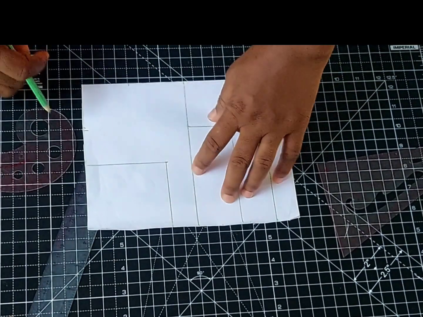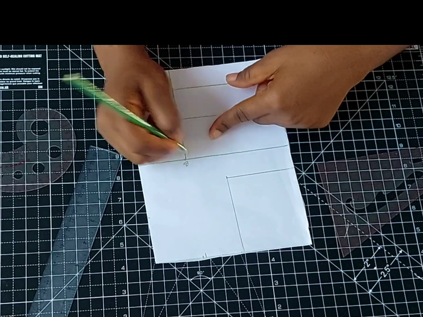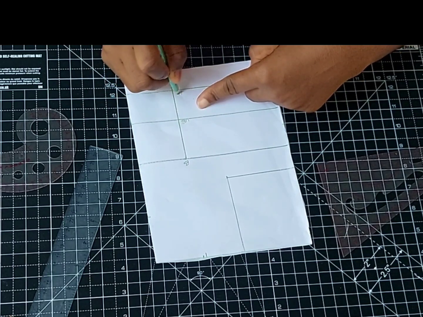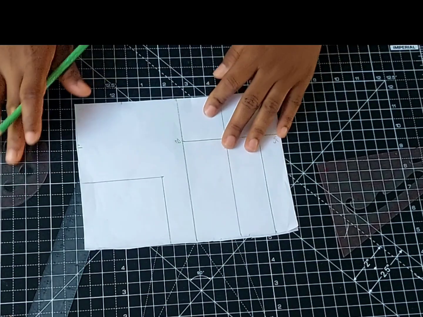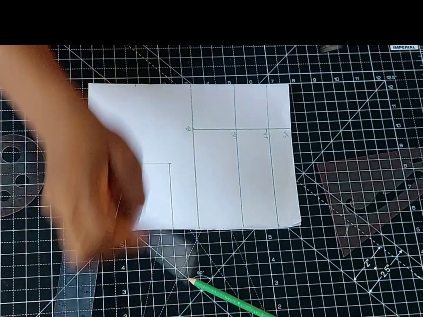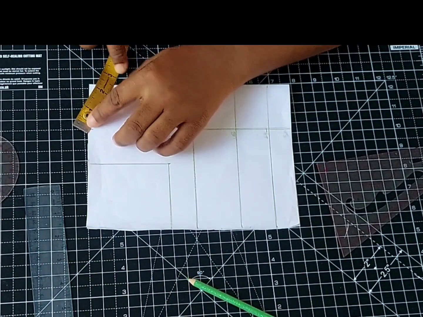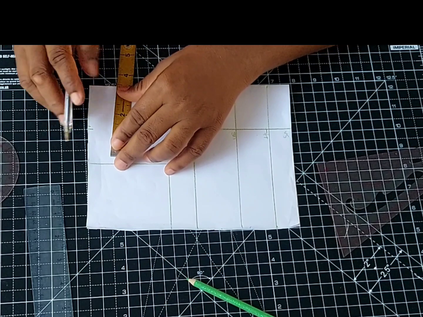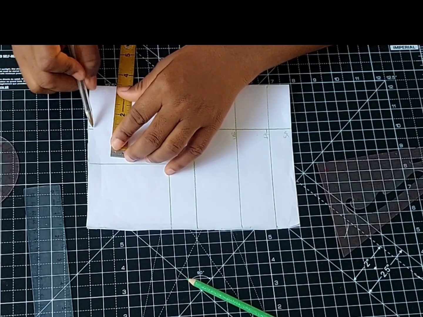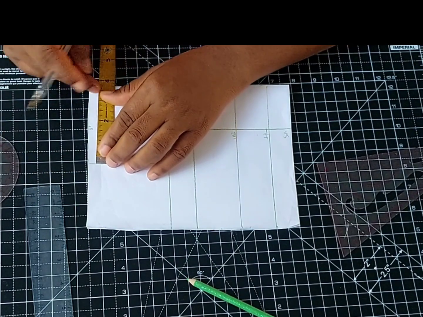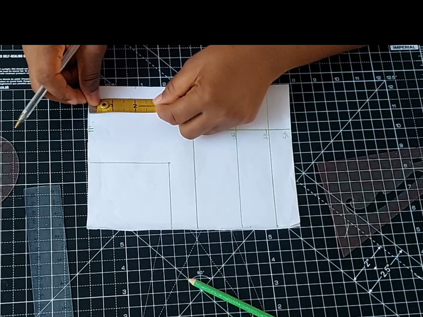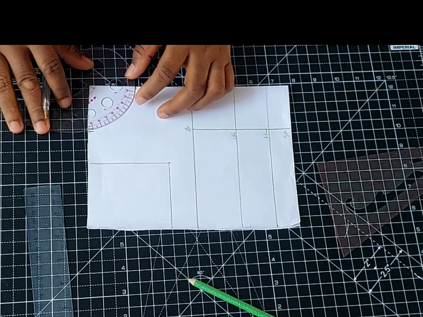In today's video, we are going to be learning how to draft and cut this beautiful lop-sided neckline with cape as seen on the thumbnail. So the first thing you need is your basic bodice. Once you have your basic bodice, you can go ahead to mark out the neckline you would want.